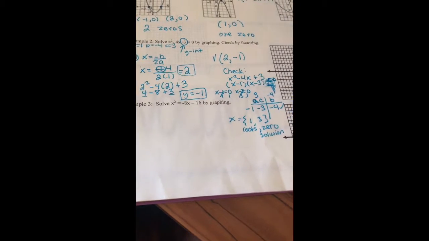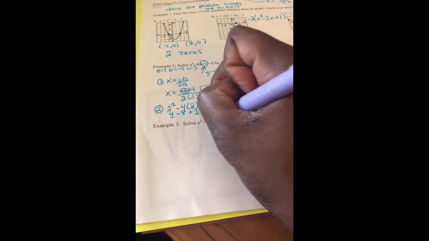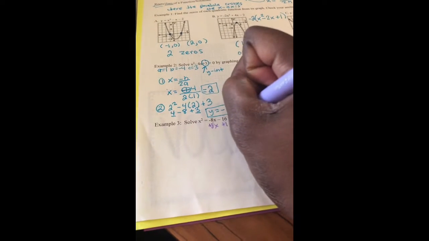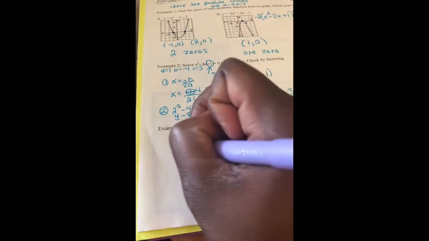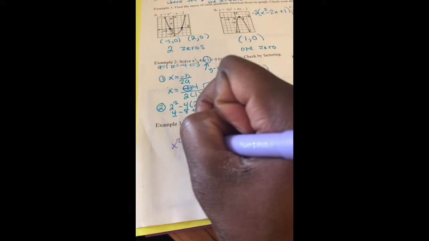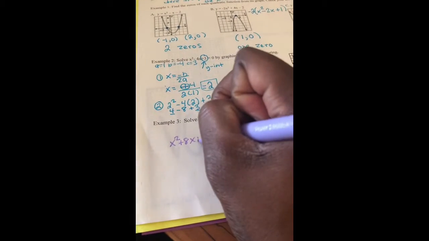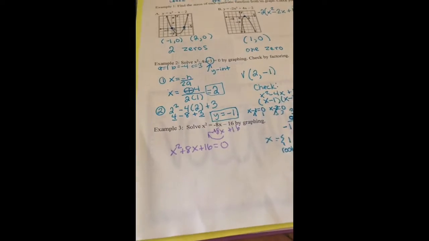All right, I got a different color just so it won't run into this over here because I hate stuff just running all into each other. So we have x squared equals -8x minus 16. We have to get this in standard form, so we're going to add 8x and add 16 to our right side. Then that gives us x squared plus 8x plus 16 equals 0.